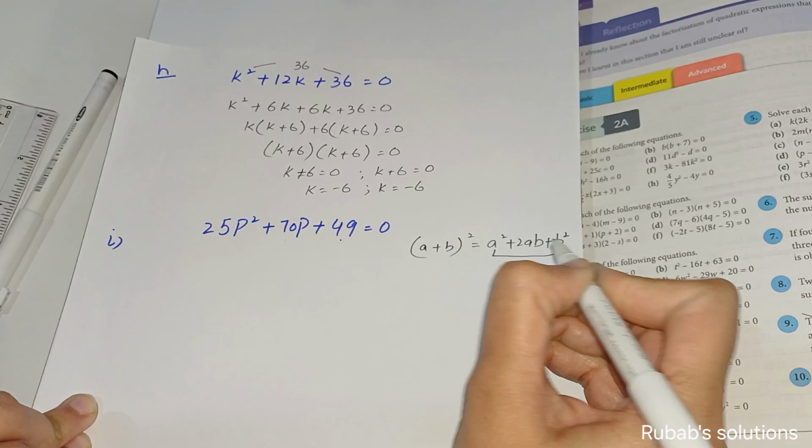Separately, 3u plus 4 is equal to 0. So u is equal to minus 15, and from here 3u is equal to minus 4. Remember that whatever the term is adding or subtracting with the variable, first of all you have to shift that term, and then whatever the term is multiplying or dividing, we will shift that on the other side. So my answer is minus 15 or minus 4 by 3.